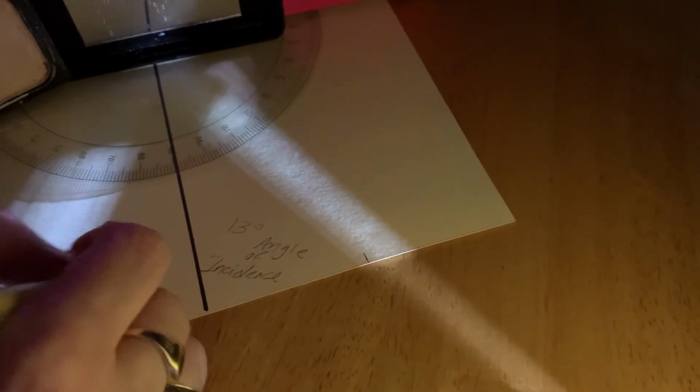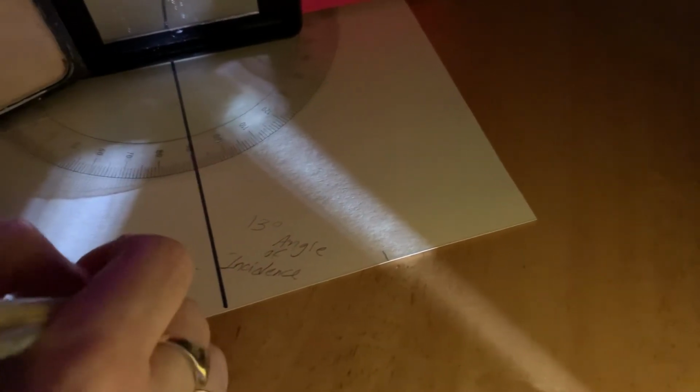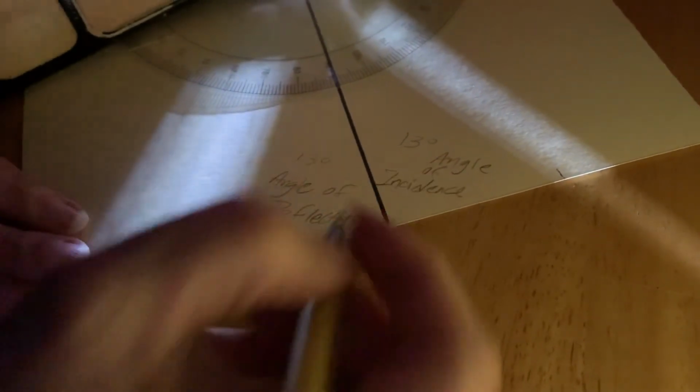This is the angle of incidence, and this is the angle of reflection. If we were doing this in school, we would try a couple of different size angles so that you could see that it's always the same.